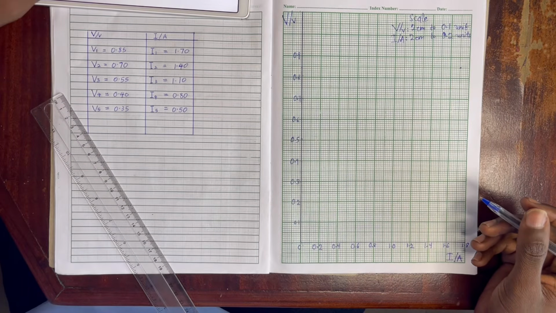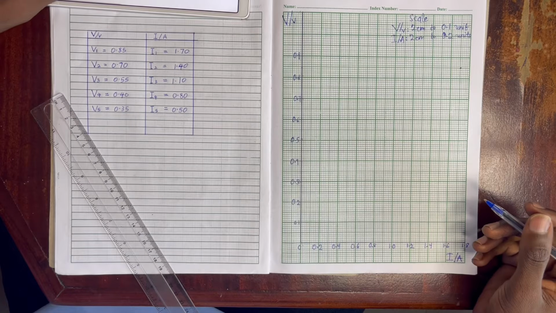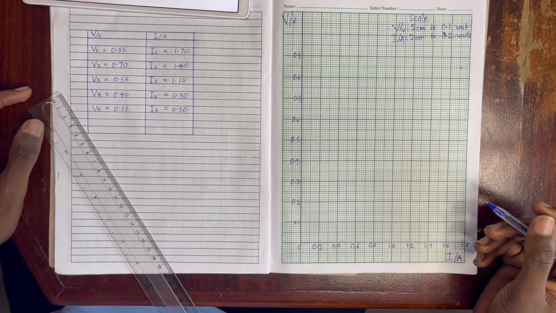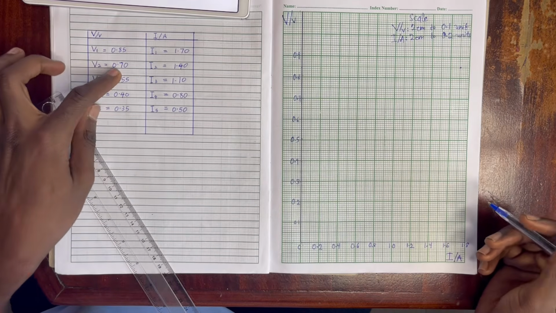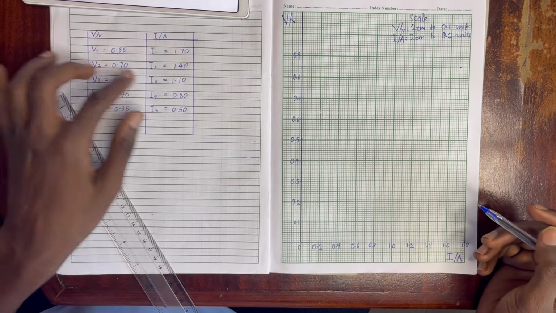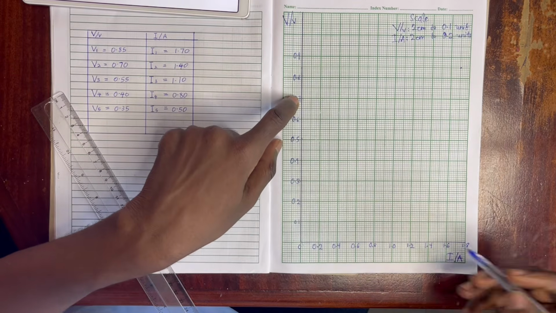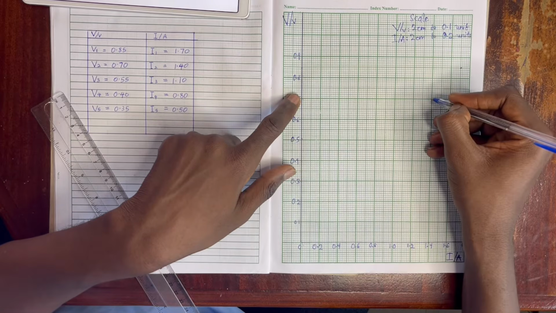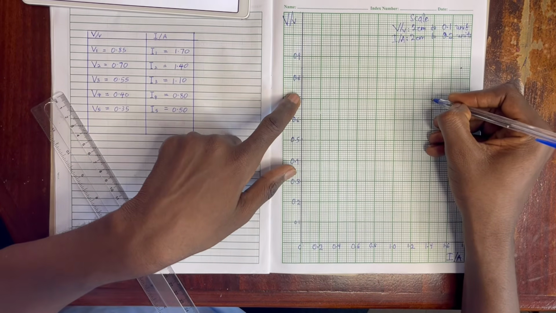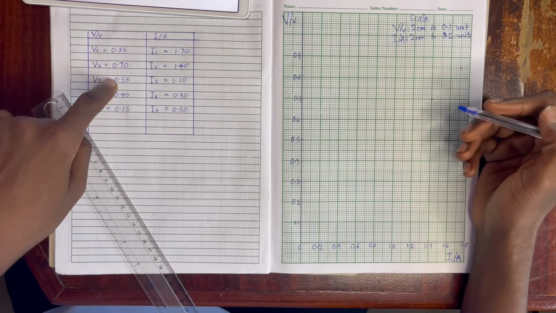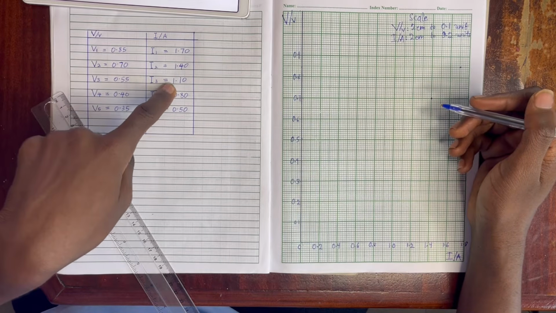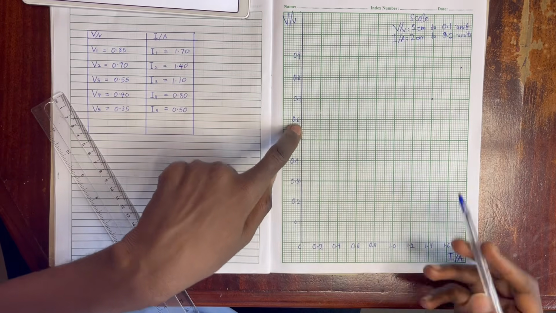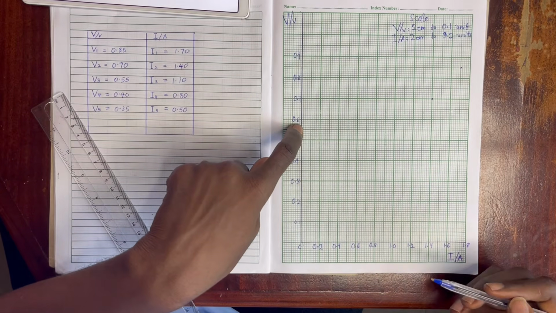Afterwards, I find my slope as indicated at C. So for V2 it's 0.7 against 1.4. So this is where they meet. The next one is 0.55 against 1.10.